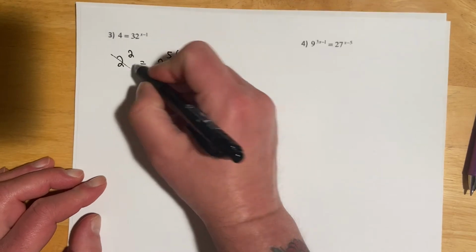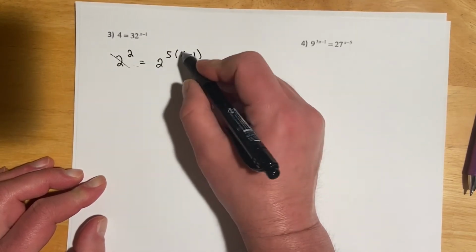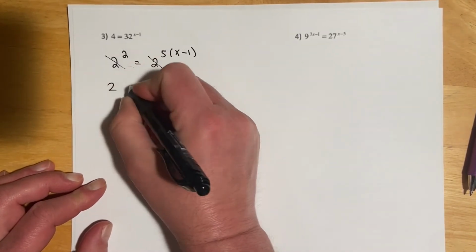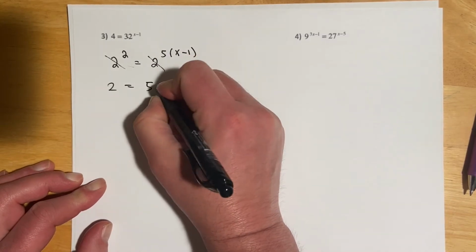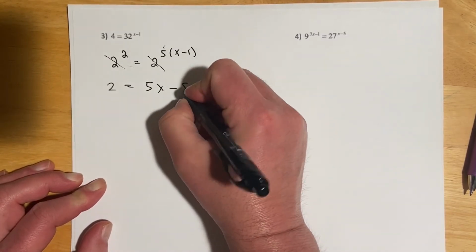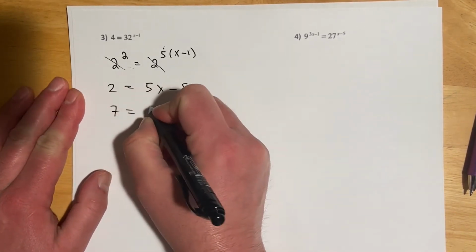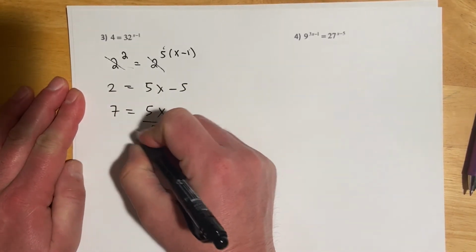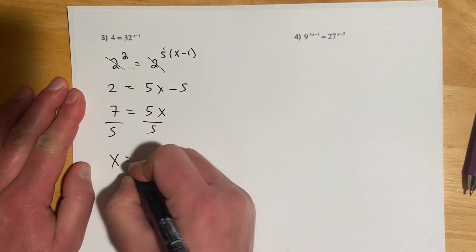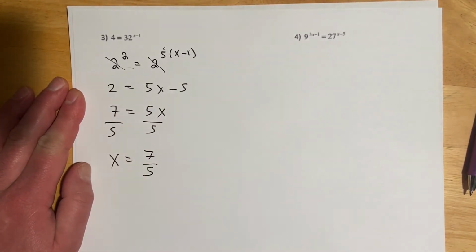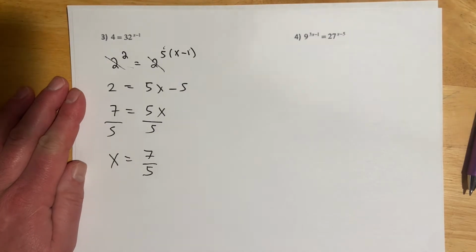And then we have 2 to the second equals 2 to this stuff, so we can drop those and get 2 equals 5x, and then distributing there will be -5. Let's add our 5 over, so 7 equals 5x, and then dividing the 5 on both sides, I'll write the other direction, x should be 7/5.